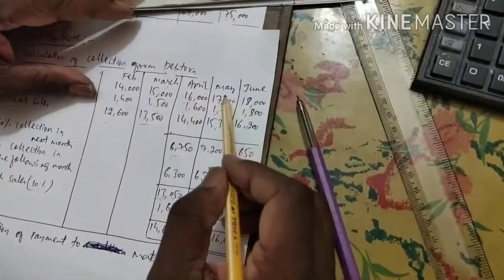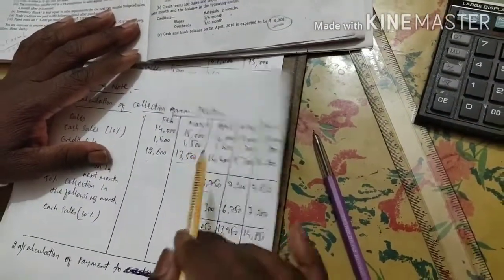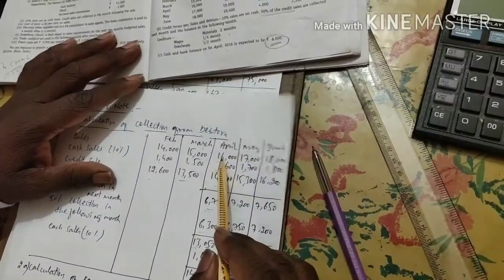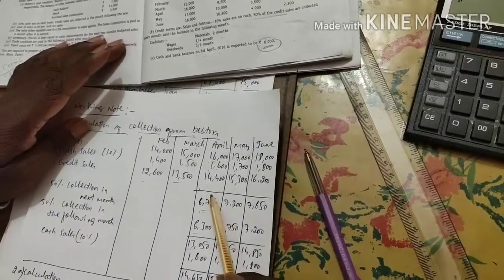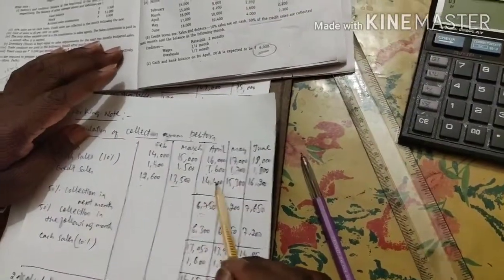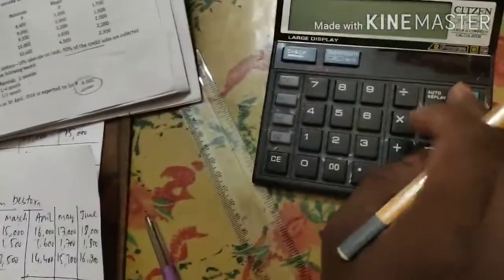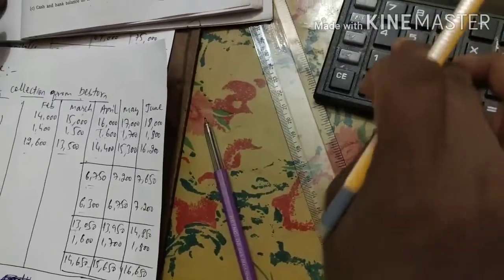Likewise in the month of May. What I have sold in the month of April, I will receive in the month of May. So how much is the credit sales? 14,400 into 50%.